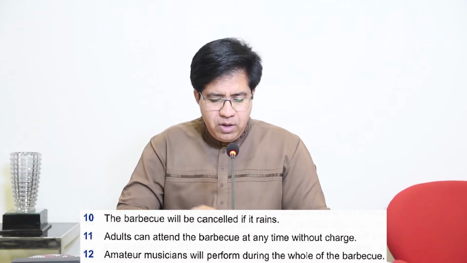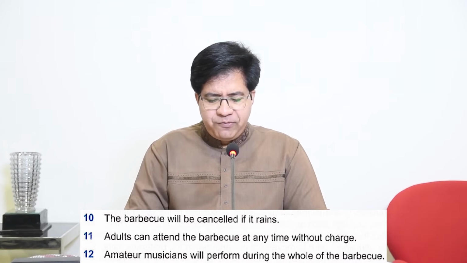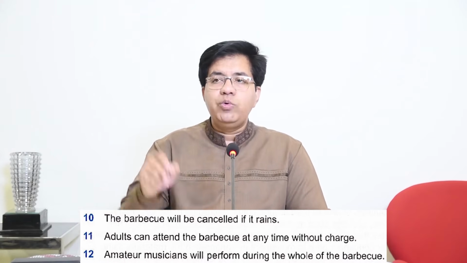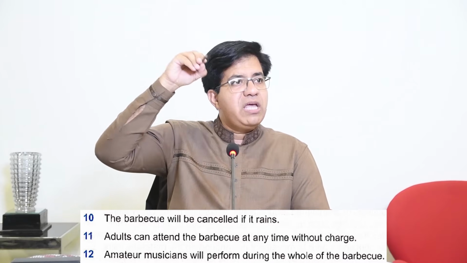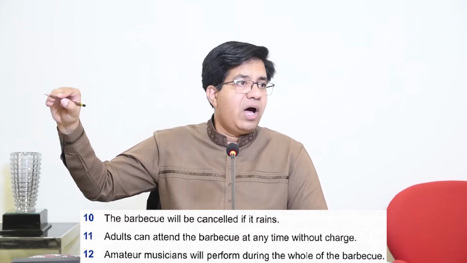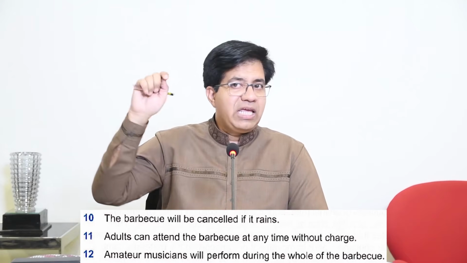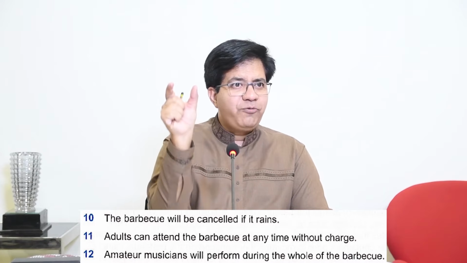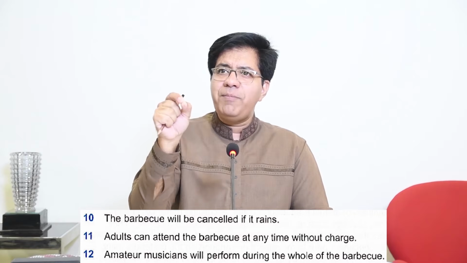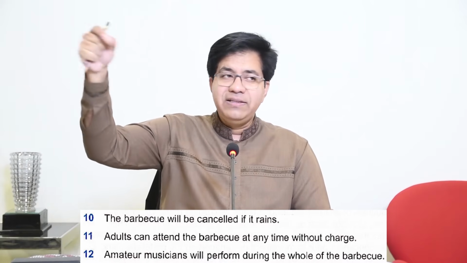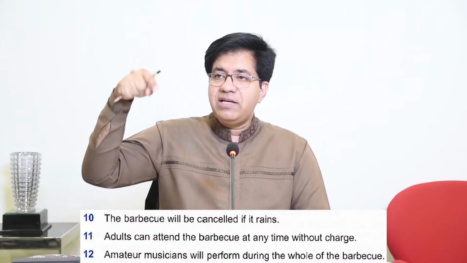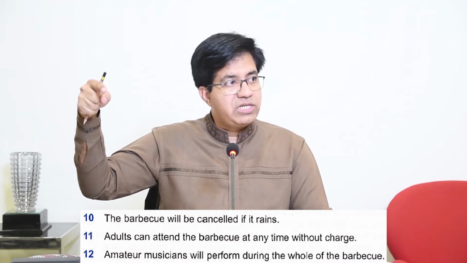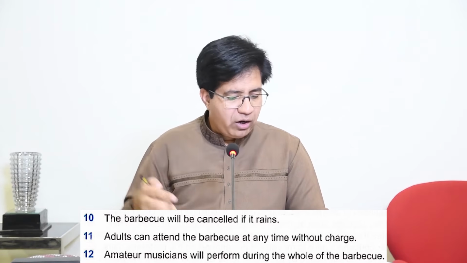Yeah. So, amateur musicians will perform during the whole of the barbecue. Now, underline amateur musicians. If the musicians are going to be amateur during all barbecue, answer is true. But if for 10 minutes or for 30 minutes, there is a performance of a famous band, then this is false. And if they don't tell us whether amateurs will perform or professionals will perform, then it is not given.